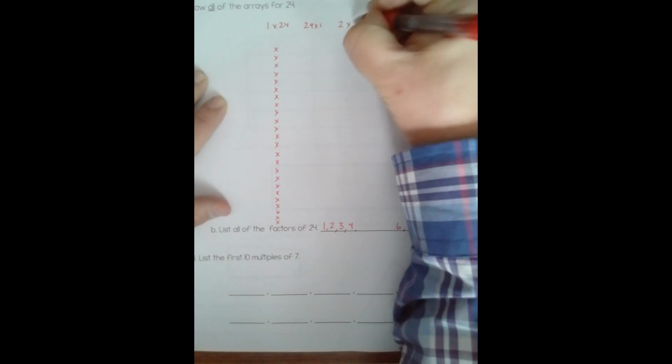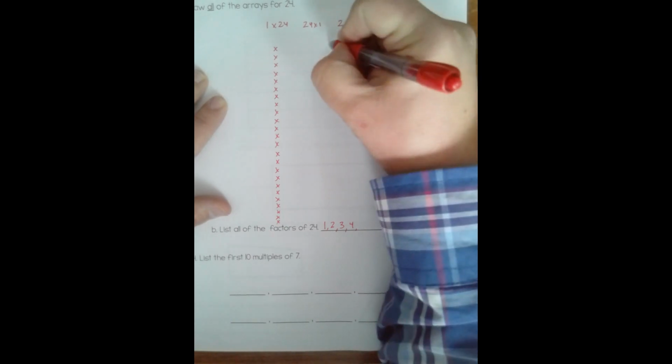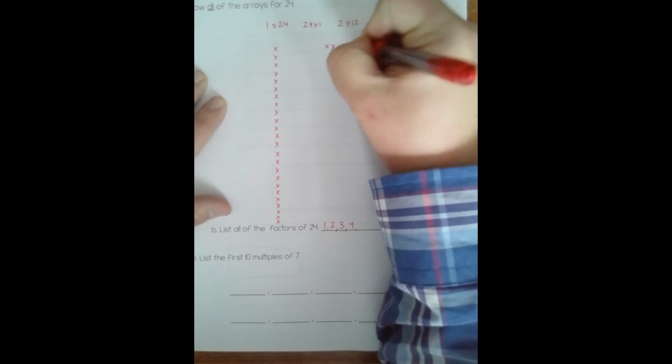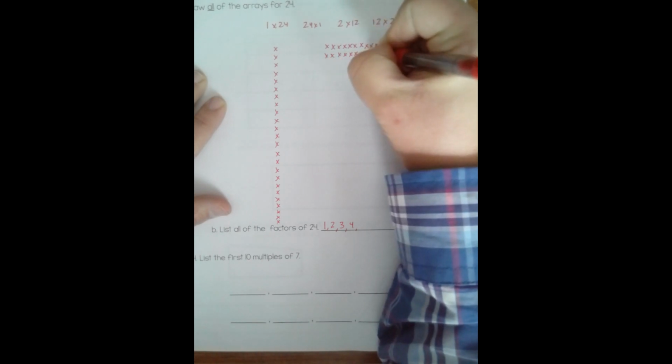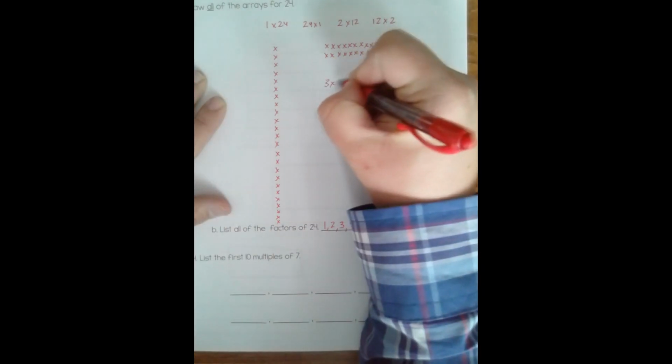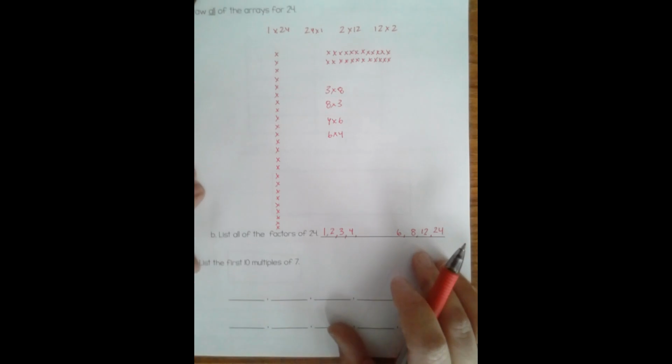If we go back down to our factors, you could do a 2 by 12 array, and then a 12 by 2. Let me do just one more. So 2 by 12 would look like this, right? 1, 2, 3, 4, 5, 6, 7, 8, 9, 10, 11, 12, and then 1, 2, 3, 4, 5, 6, 7, 8, 9, 10, 11, 12. So that would be a 2 by 12 array. You can also do 3 by 8 and an 8 by 3. And then lastly, you would do a 4 by 6 and a 6 by 4 array. And that will be all the arrays that you can draw.